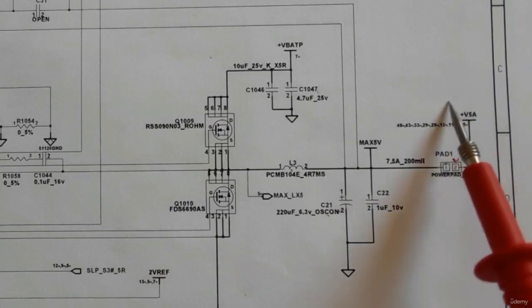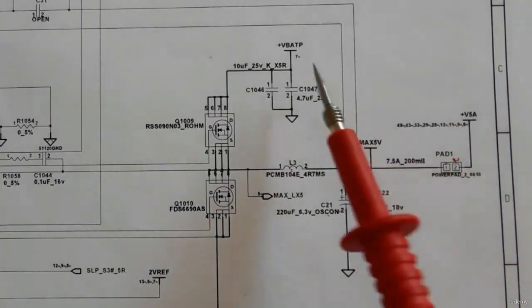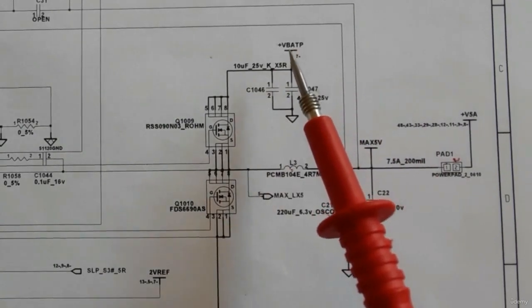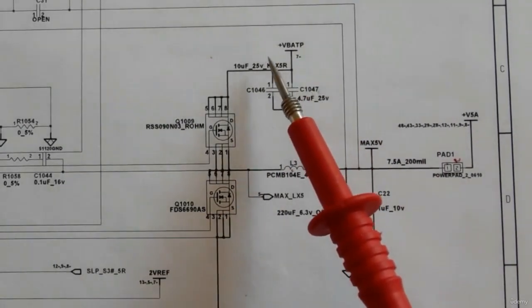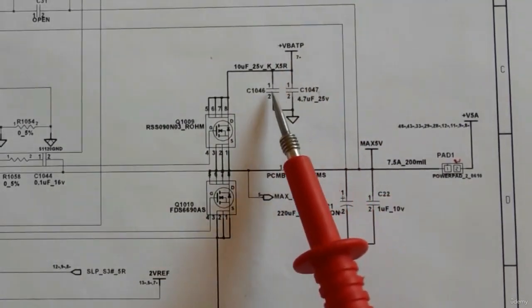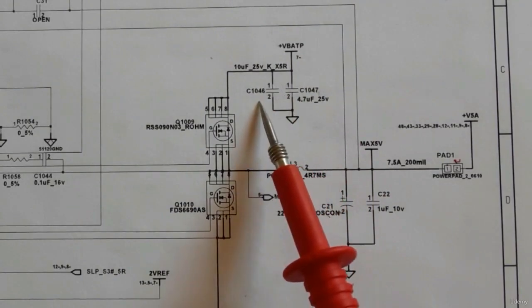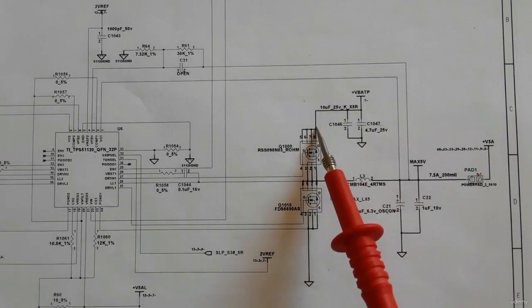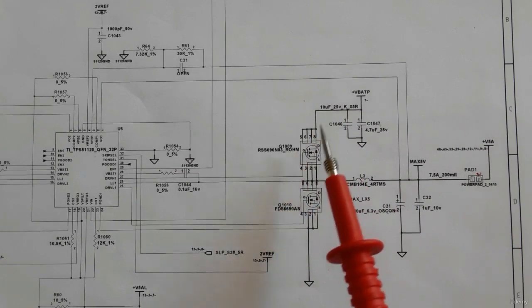So to get plus 5 volt, okay, the main voltage, let's assume that this voltage is 19 volt, will pass through these 2 capacitors. These are filtering capacitors, and then it will go directly to this first MOSFET, the high MOSFET.